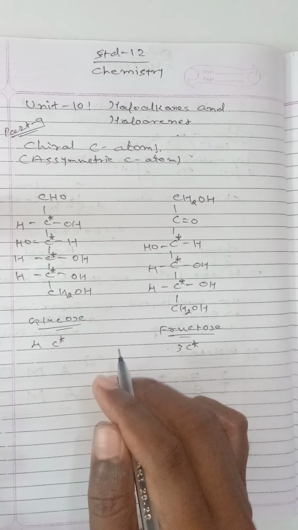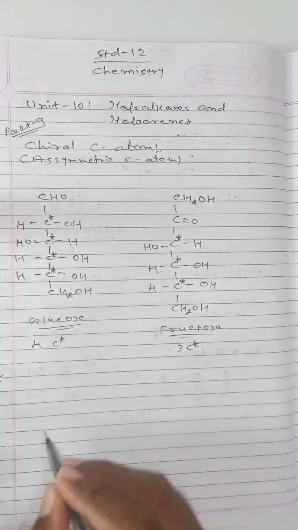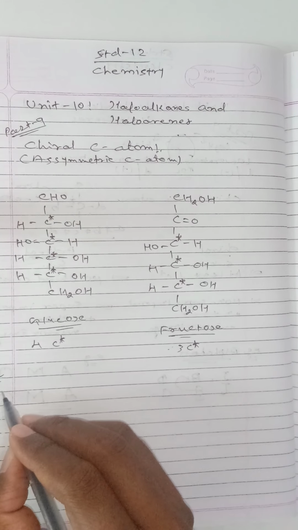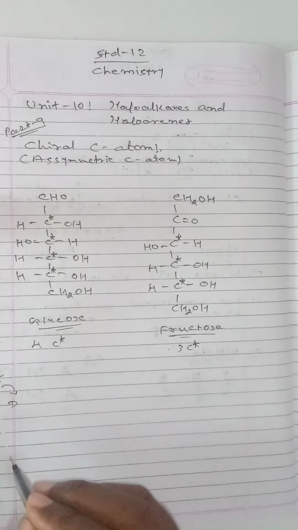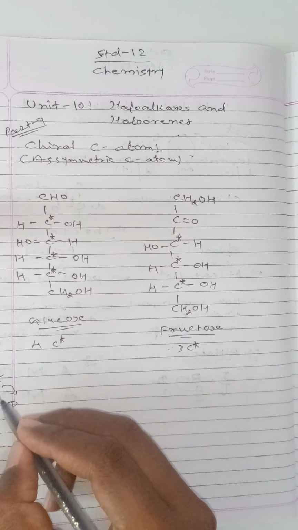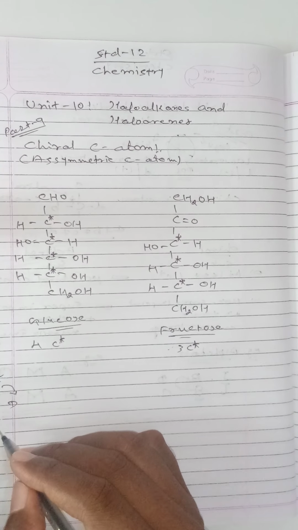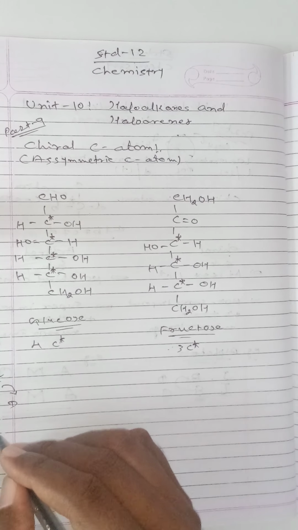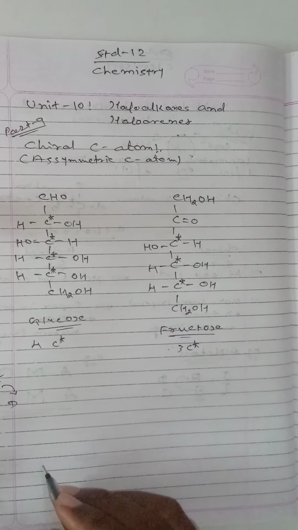And last time we discussed plane polarized light. If plane polarized light is rotated to the right side, it is said to be dextrorotatory. Suppose it rotates to the left hand side, it is said to be levorotatory.